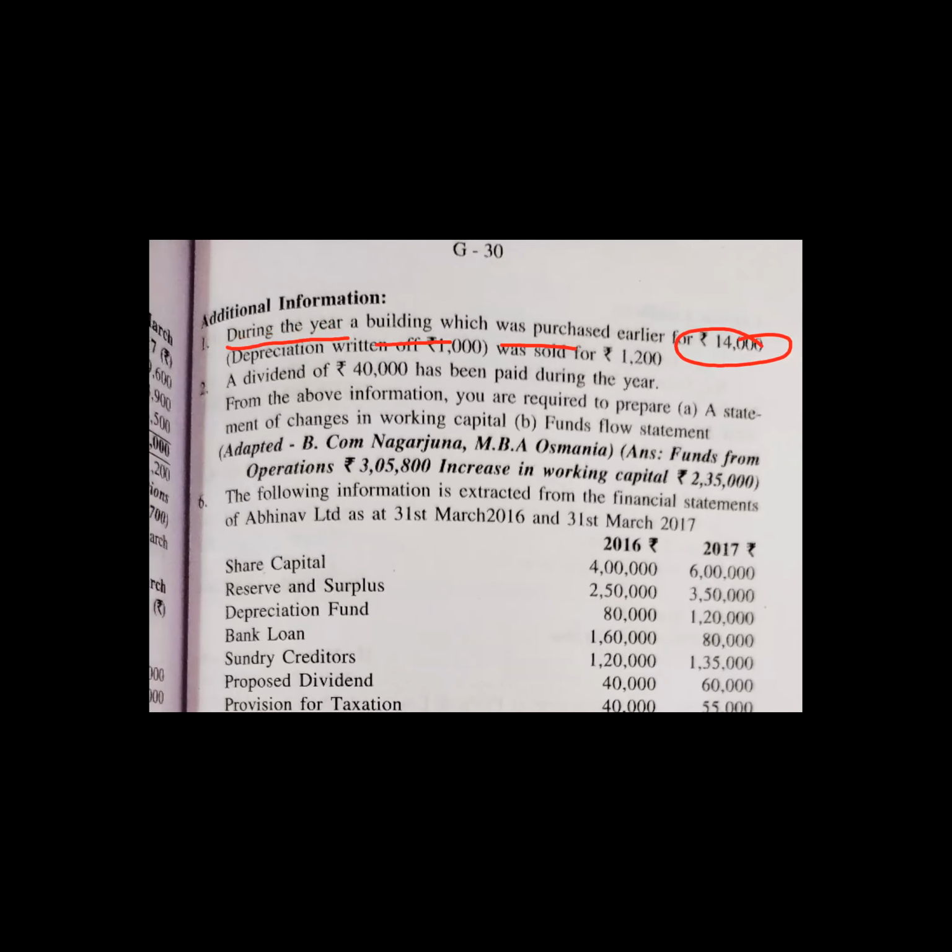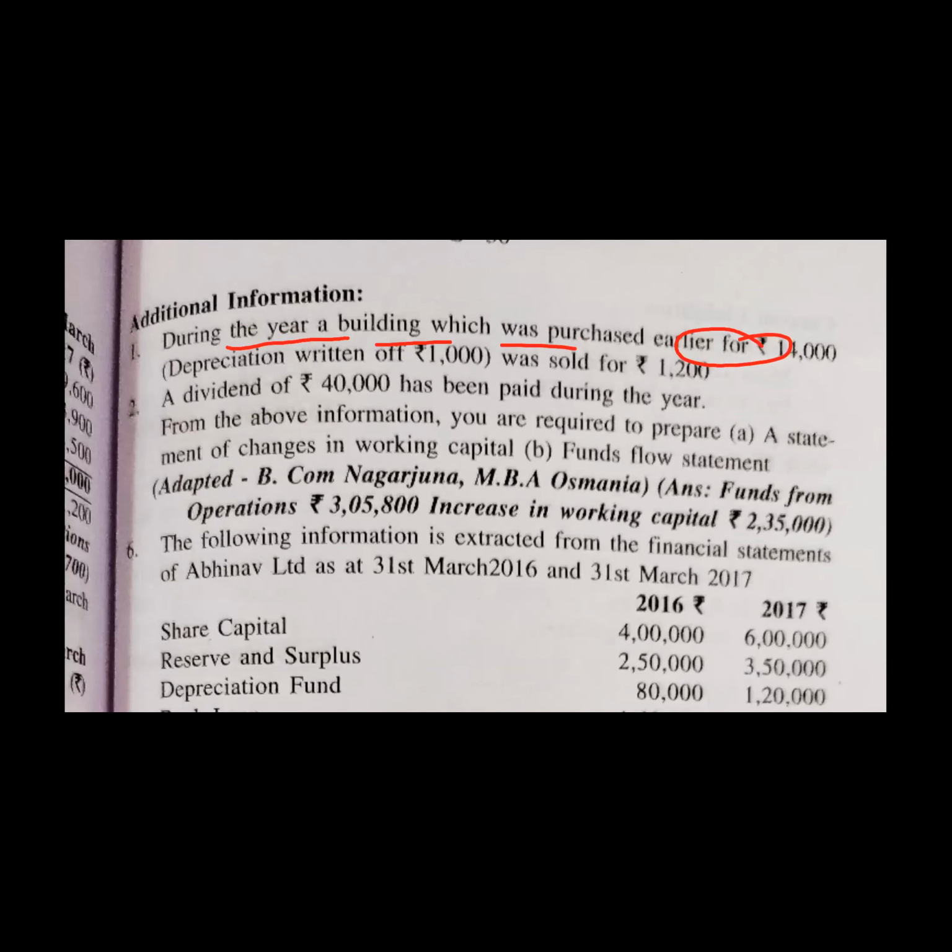During the year, a building which was purchased earlier for 14,000, with depreciation written off till now of 1,000, was sold for 1,200. So a sale of building account also will come.